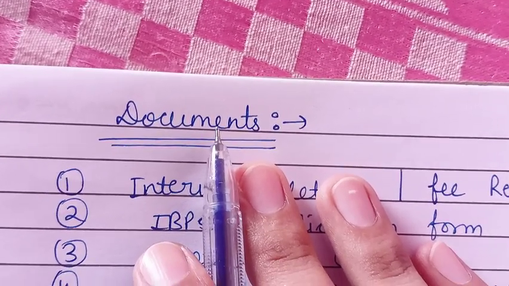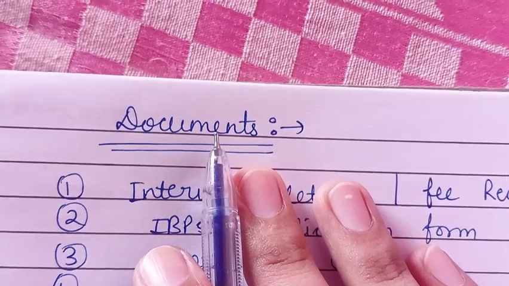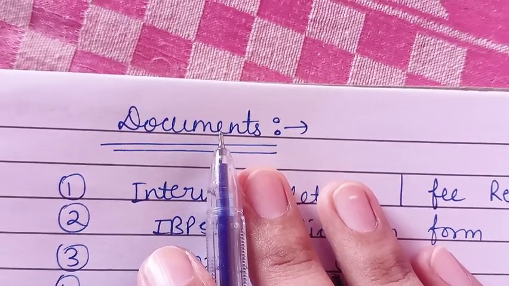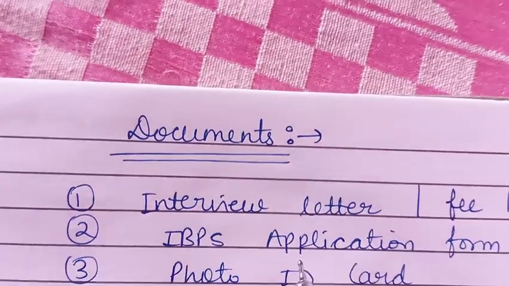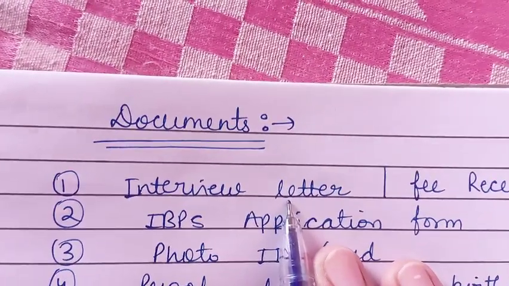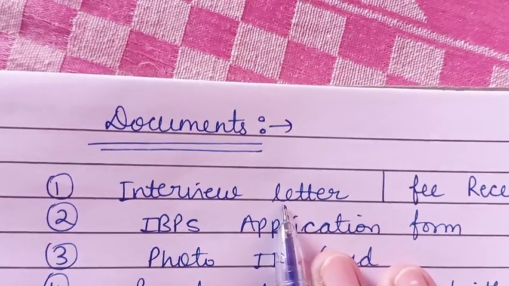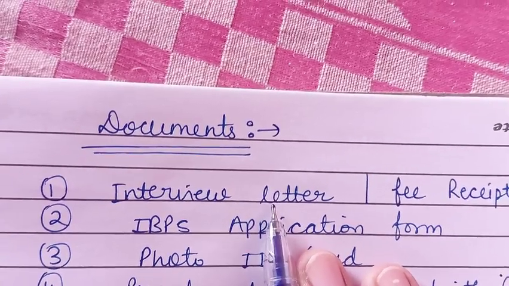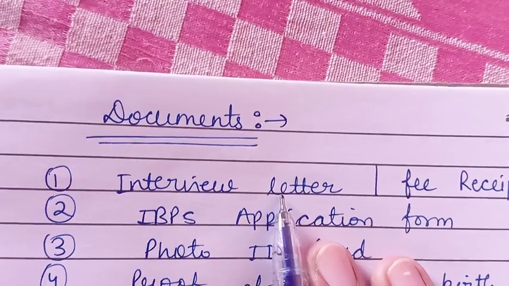So first of all, for the documents, and this is for IBPS PO and clerk, okay. If you clear the IBPS PO mains examination and you get the final selection, then for the final DV which will be done by the bank, first you will require your interview letter. Yes, and please try to make a copy of your interview letter, or please try to save the PDF, okay, so that you can print it after selection. And it is required at the time of DV.